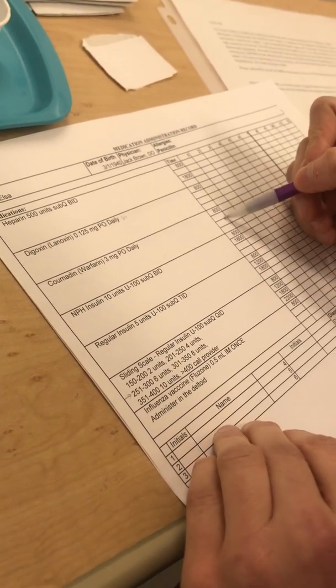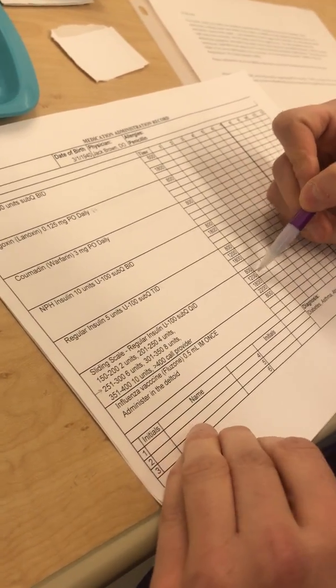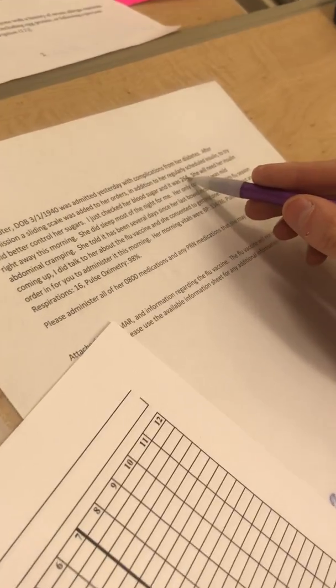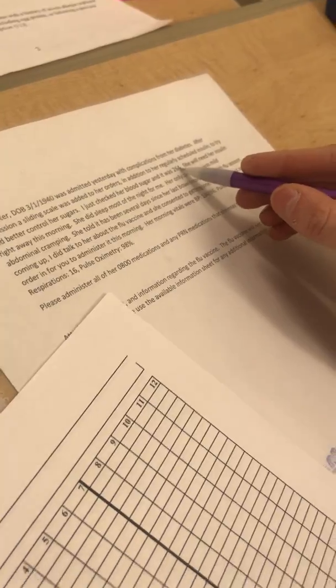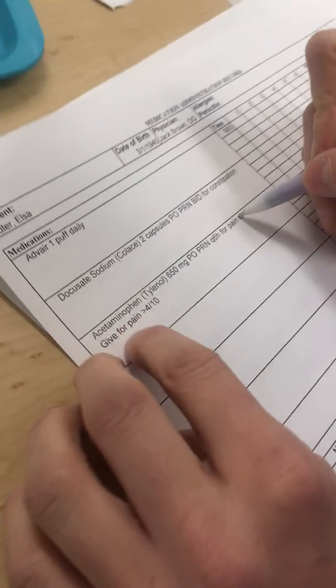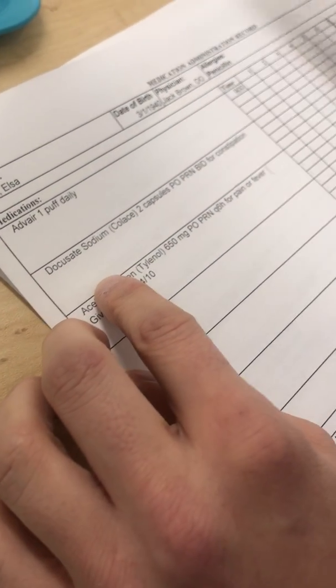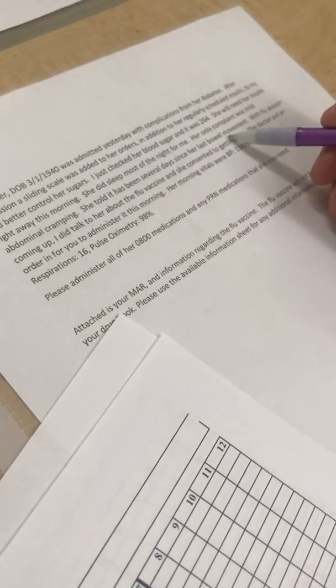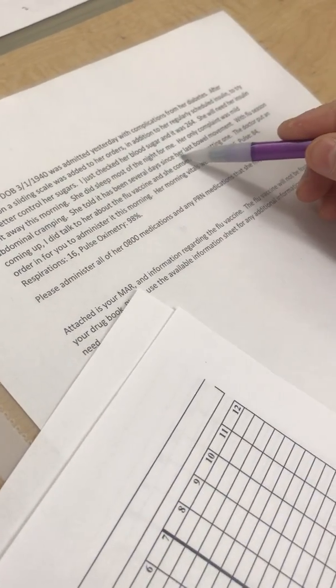So, let's take note of our 8 a.m. meds. All look good. And then take note that her blood sugar is 264. We're also going to look at her PRN meds. It said she was having some abdominal cramping, which goes along with her not having a bowel movement for several days. So we're going to give that PRN and see if that helps. And then we took note of her allergies.